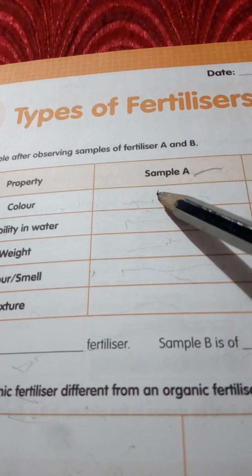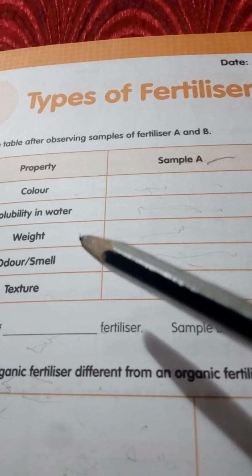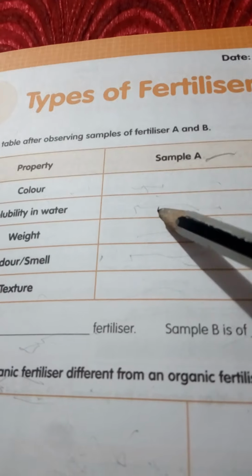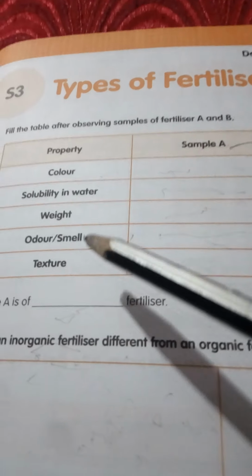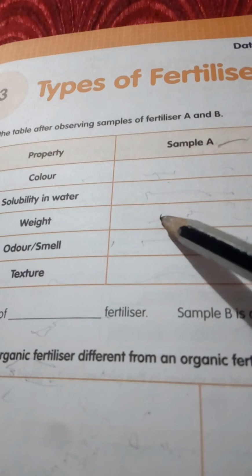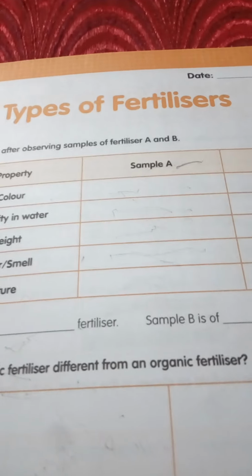Color, how it will be: organic, dark brown or black. Soluble in water: organic, insoluble in water. Weight of organic, heavy. Odor or smell of organic, it is an unpleasant smell, you have to write. Now texture, how the texture will be: organic, flaky, you have to write.